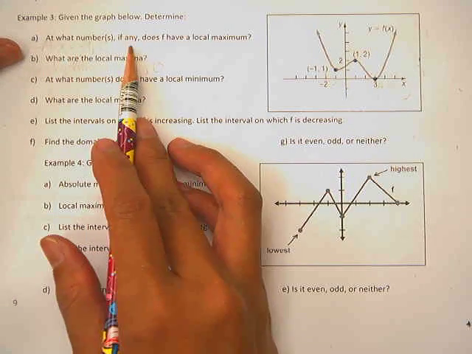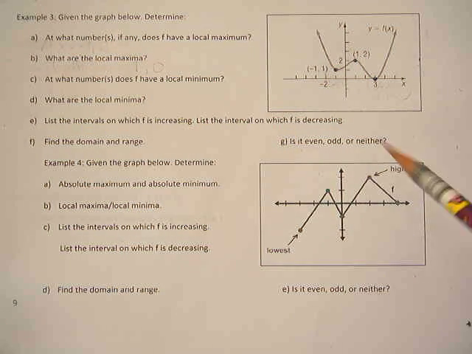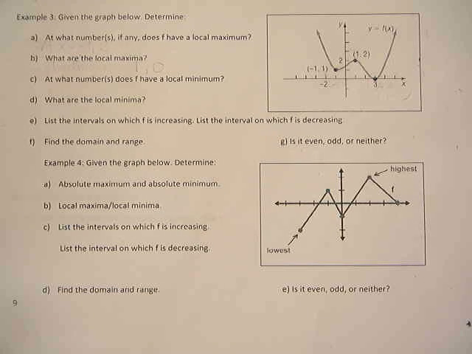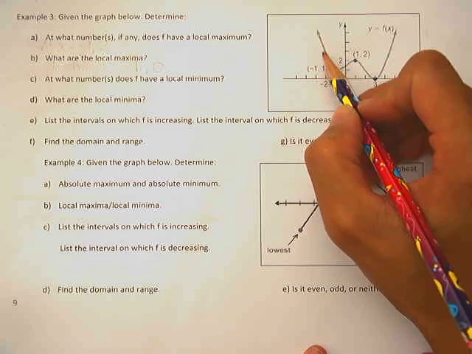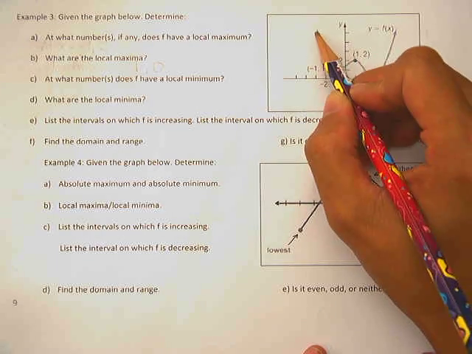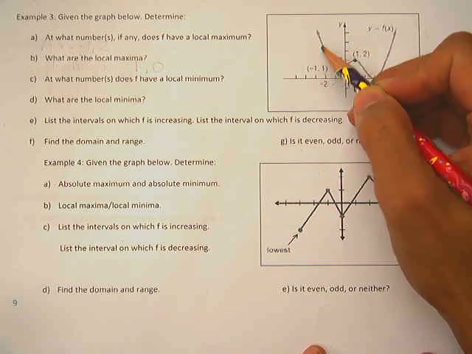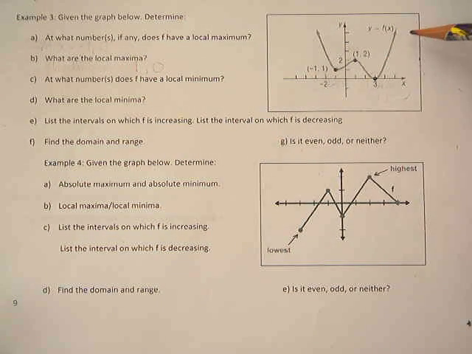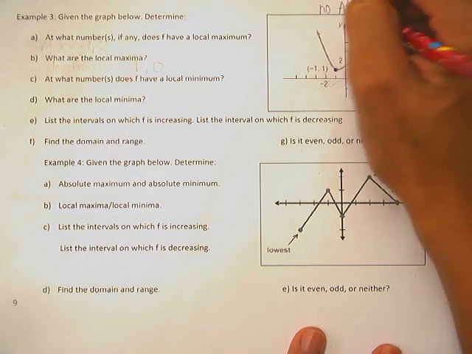At what numbers, if any, does f have a local maximum? Remember, maximum is the highest point. Absolute max is the highest of the highest, okay? So local max means the second highest or the third highest and so on. So check this out. This looks like a W. I won't have any absolute max, okay? Because these arrows go up forever. If they go up forever, I'm never going to have the highest of the highest. So this one is no absolute max.